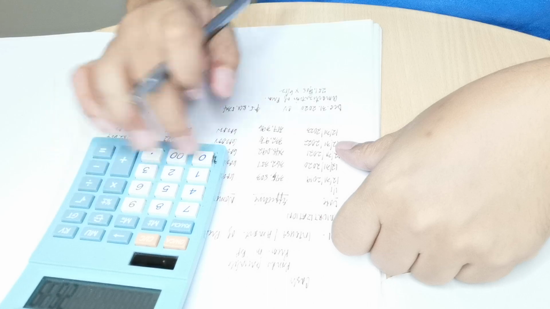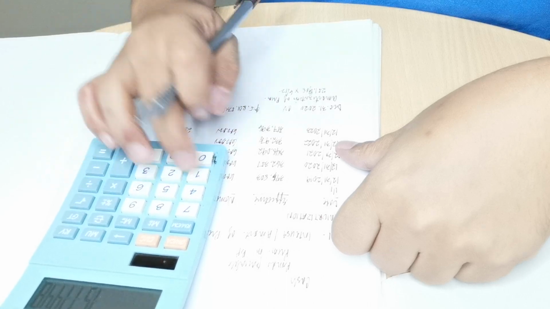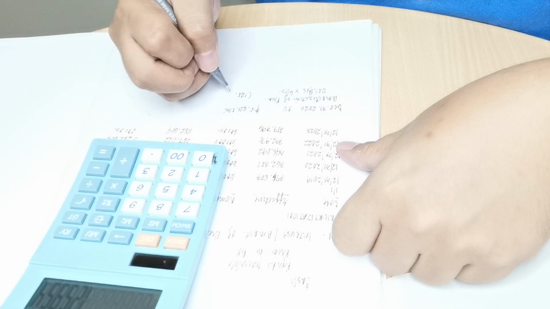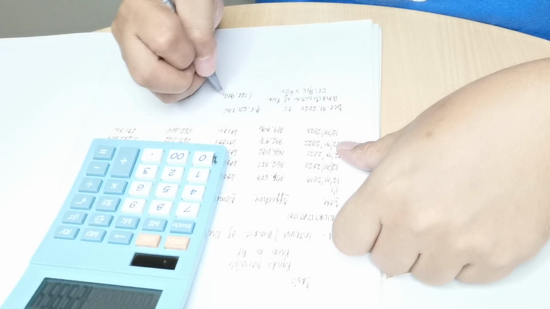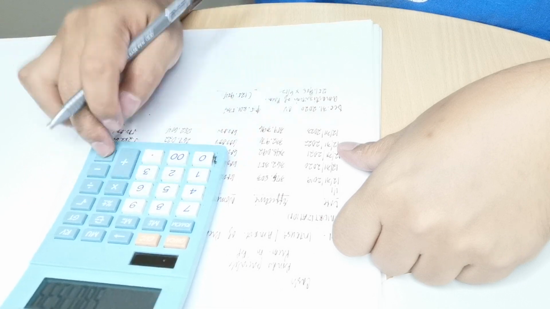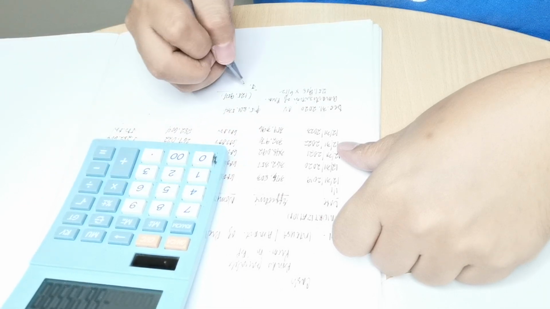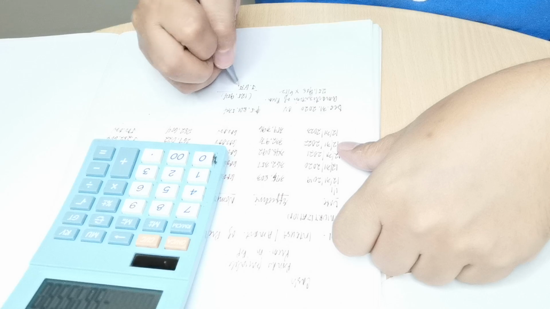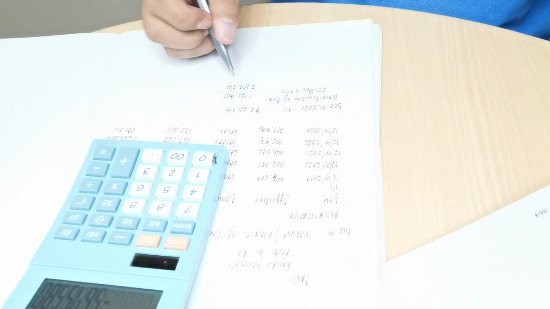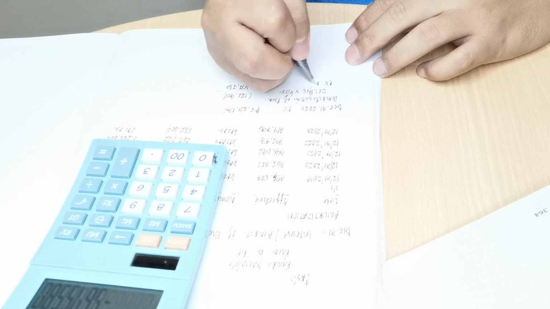So this is 125,954. So therefore, the carrying value is 5,801,534 minus that, 5,675,580. So this is the carrying value of the bond.